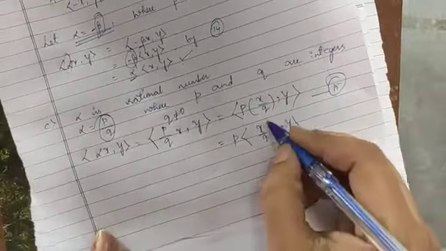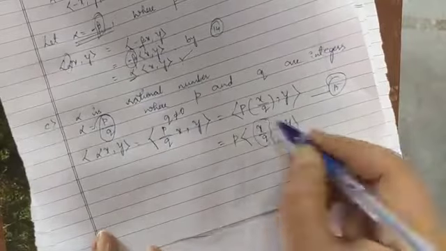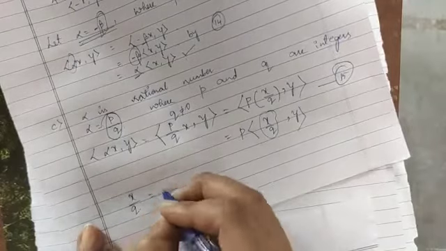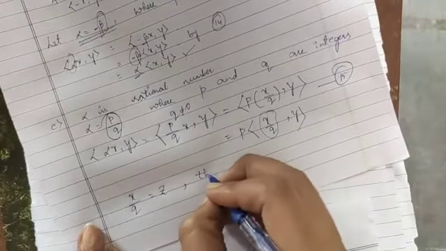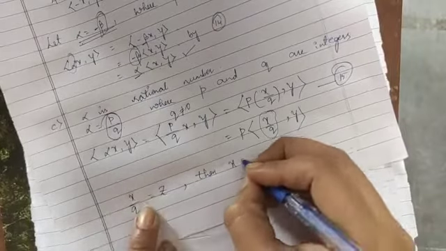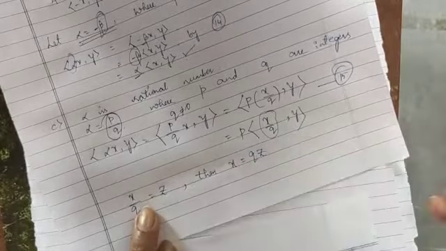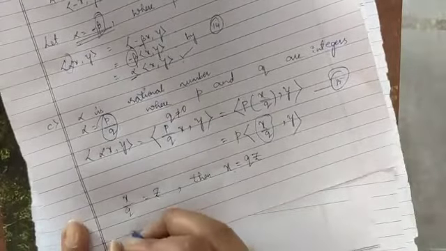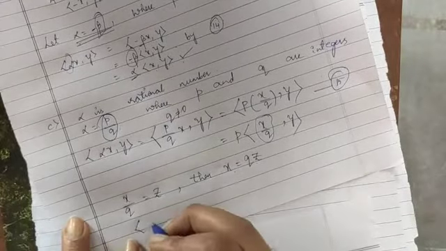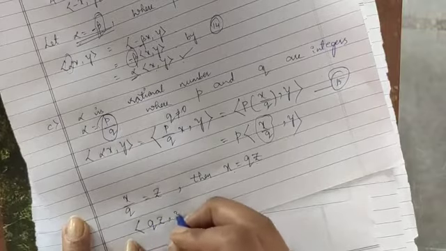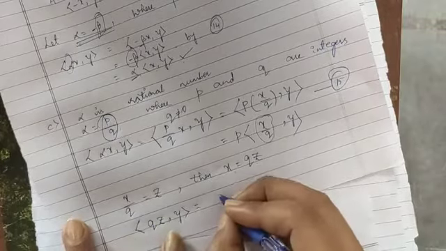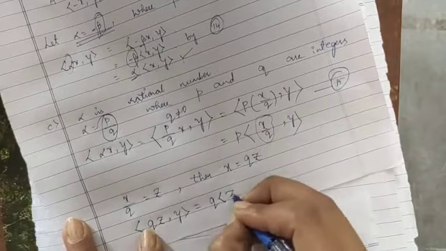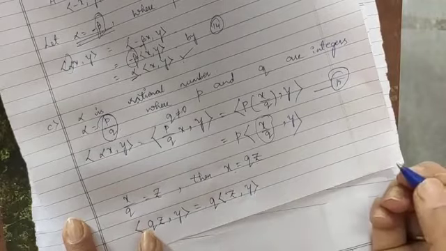Now I will choose one value for x by q. x by q is equal to z. Then x will become q into z. From this you can write x is equal to q into z. Substitute this here. So you will get inner product of qz comma y is equal to q into inner product of z comma y.